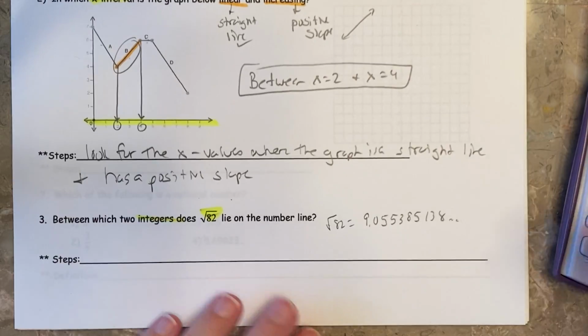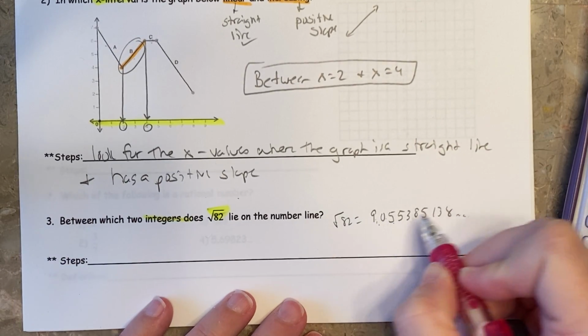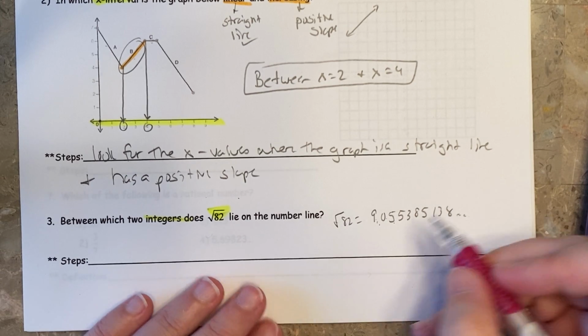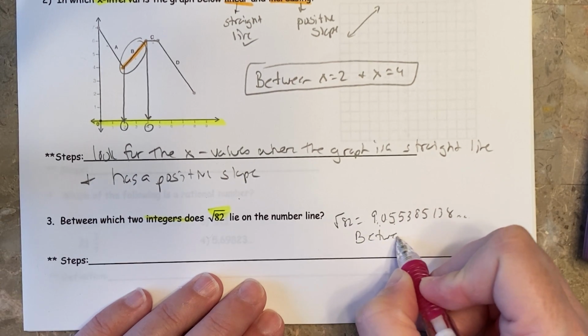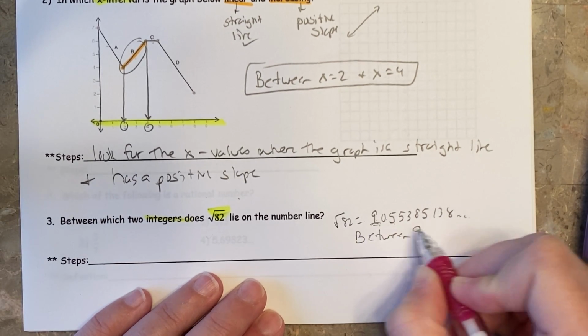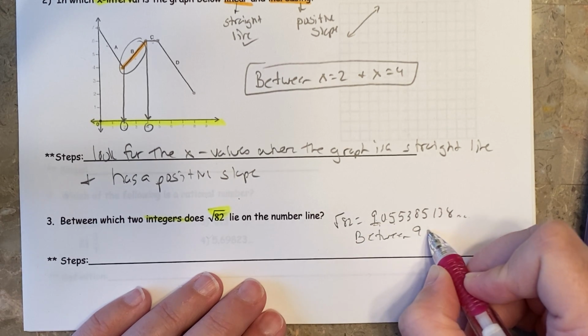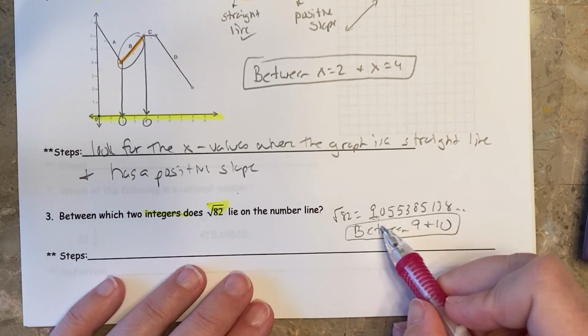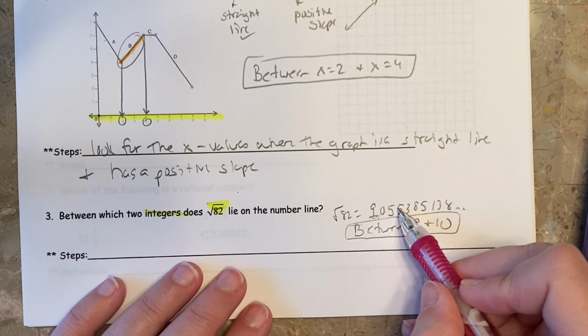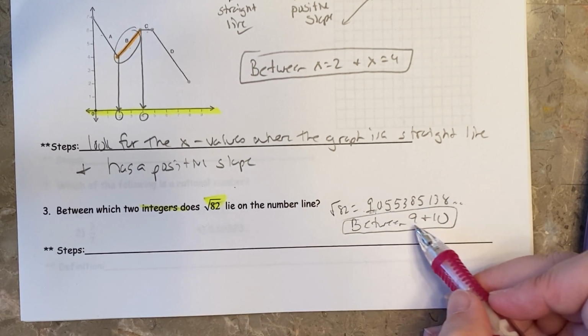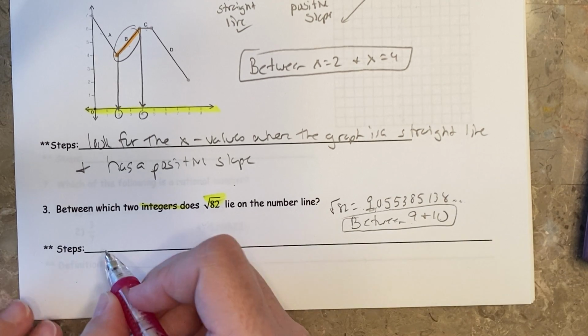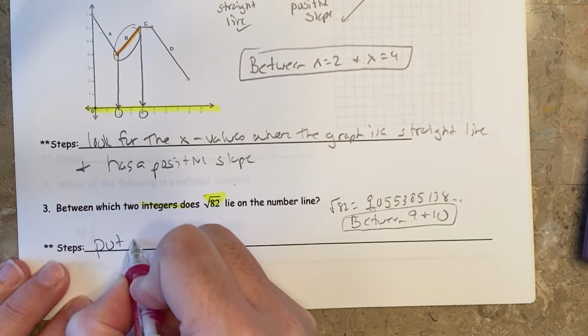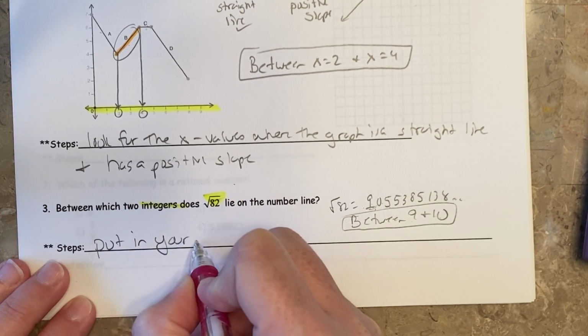So where would you plot 9.05 on the number line? So that's going to be between. So you're always going to take the whole number, and tell me the next number after it. So between 9 and 10. So think of this as like $9.05 or $9.06 is between $9 and $10, if that helps. So the steps, put in your calculator.